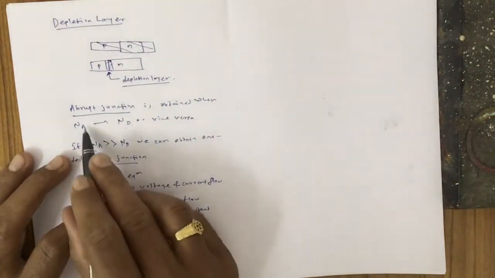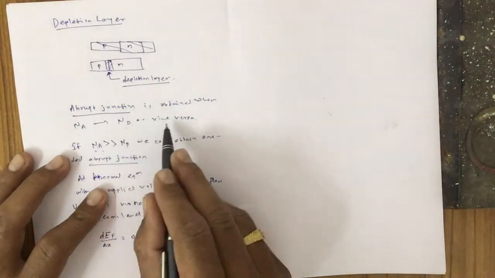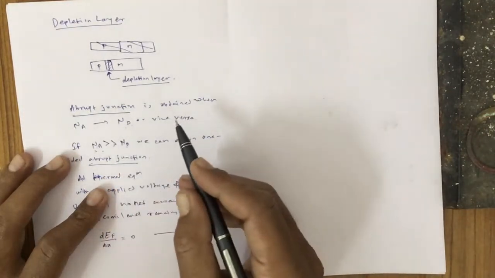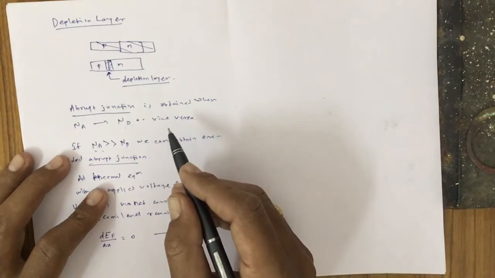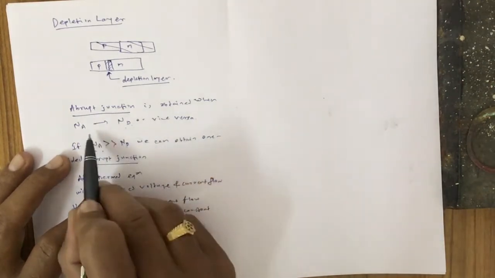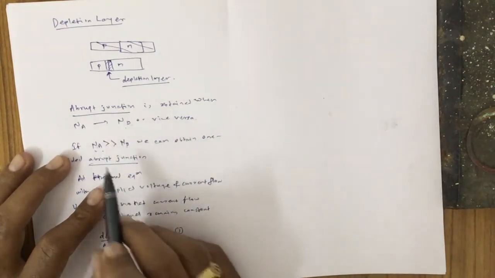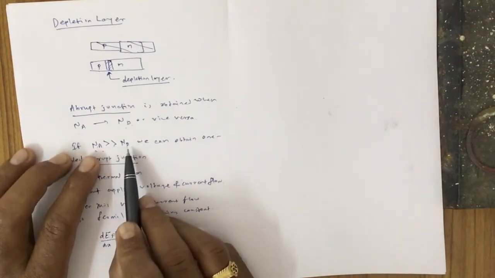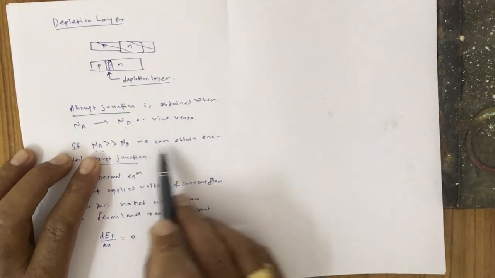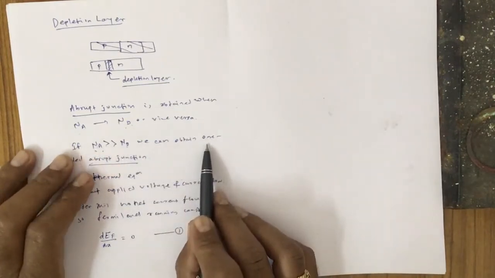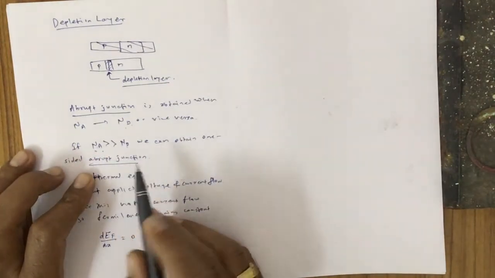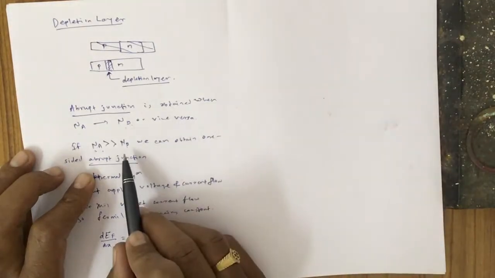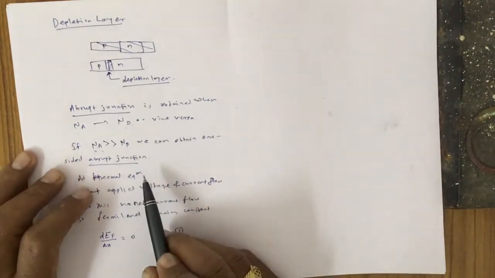So Na is changed to Nd or vice versa, and we obtain the abrupt junction. Now if the acceptor impurities Na are very much greater than the donor impurities Nd, then we can obtain the one sided abrupt junction. One sided means one side is more highly doped and the other side is lesser as compared to it.